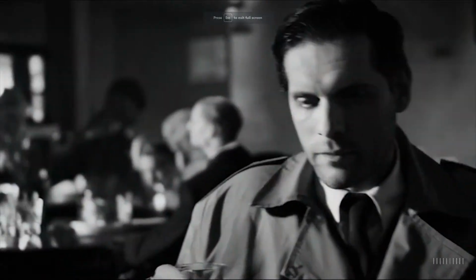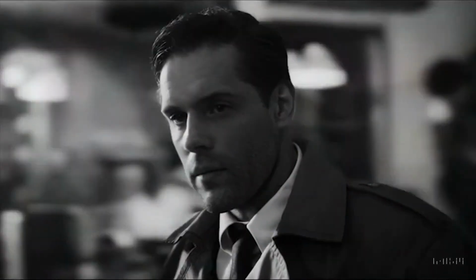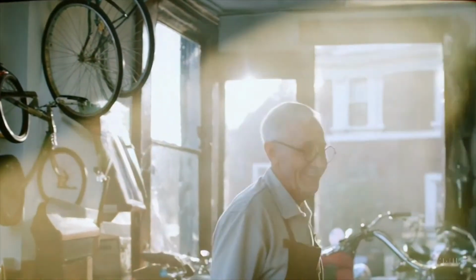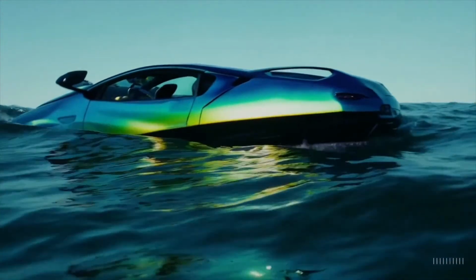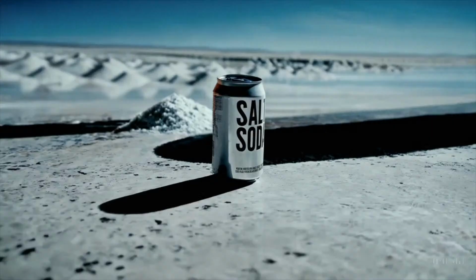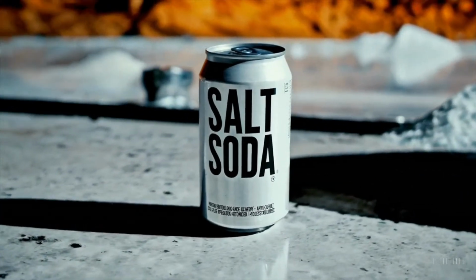This one is short, and I like the black and white. So it's more like a classic piece, but it's amazing. The lens work, the simulation, the detail.